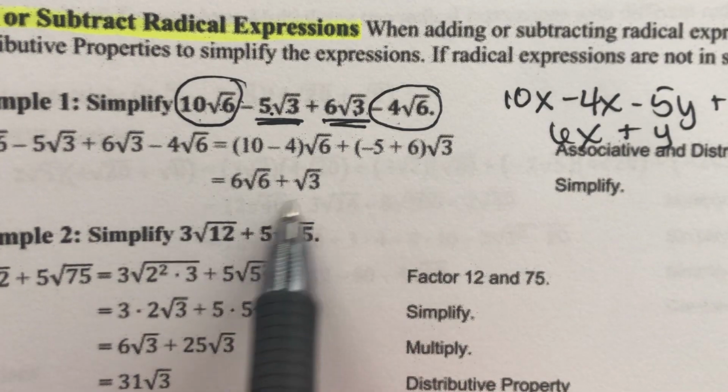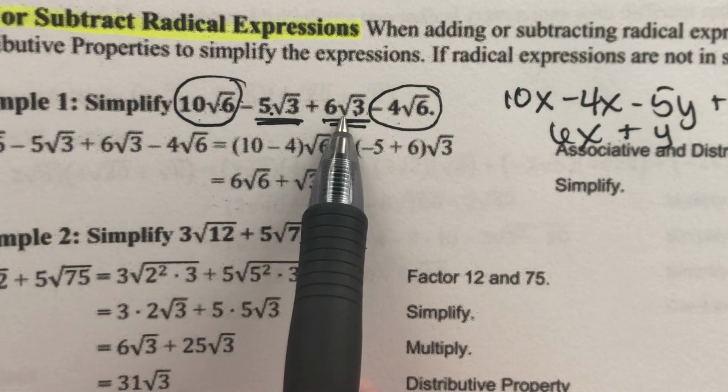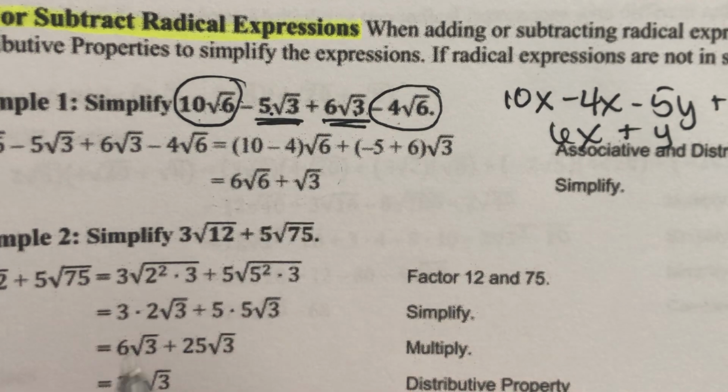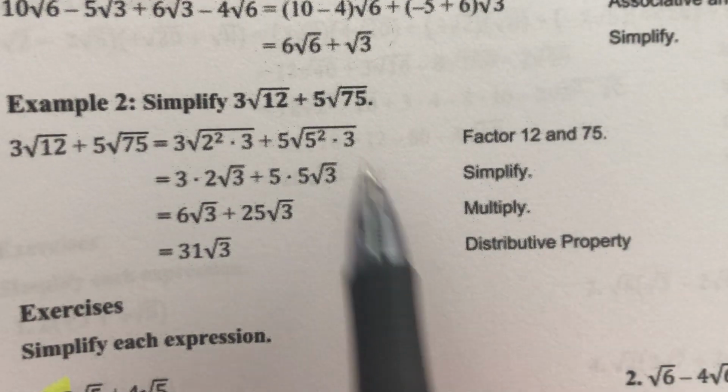And then they have the math here, right? So all they did was combine the leading coefficients of the matching radicals. Just think of them as like terms. All right, so that's simple enough. We're going to do a few examples with that.